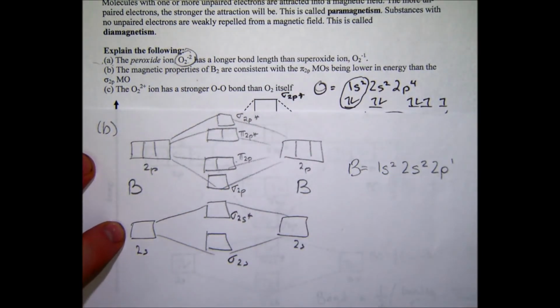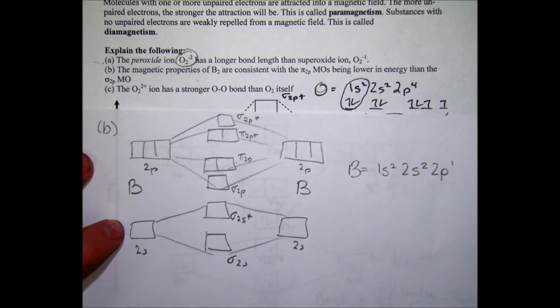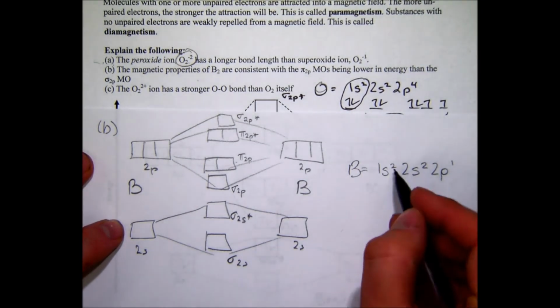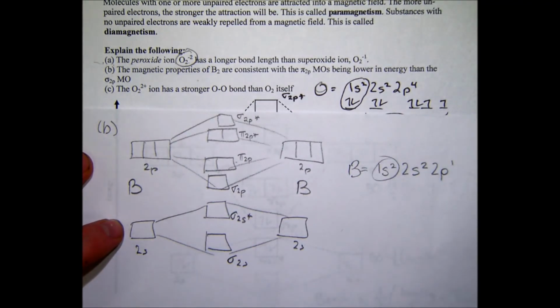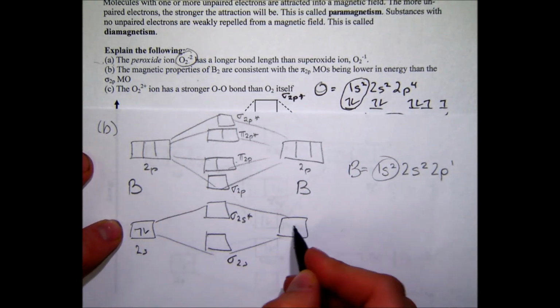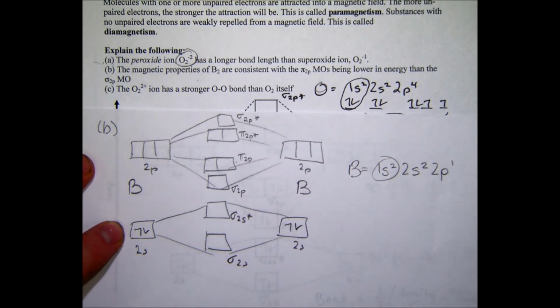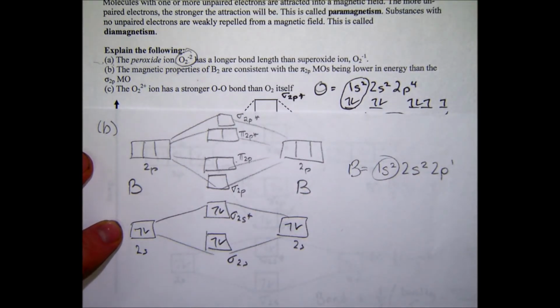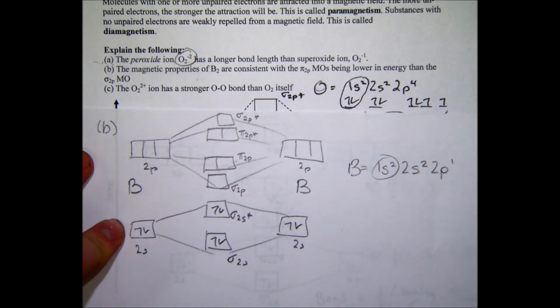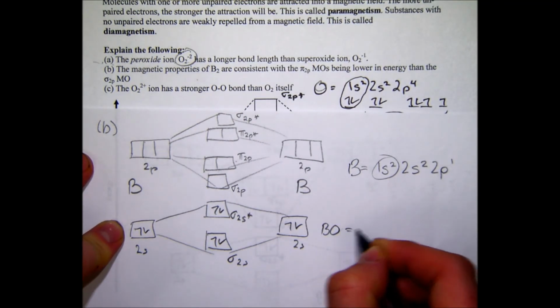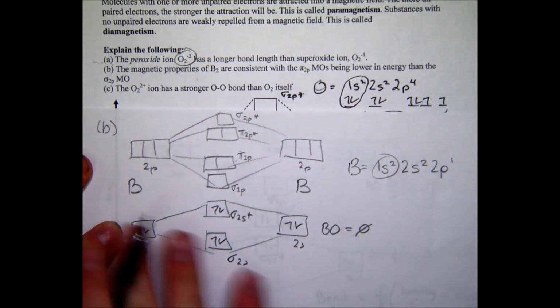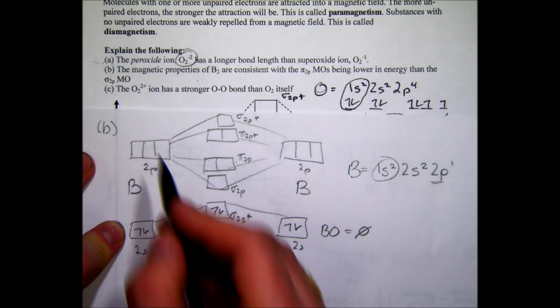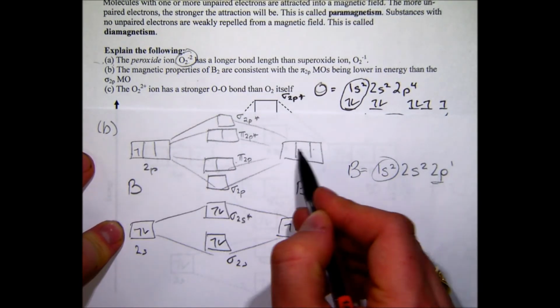So let's look at what it should be based on everything we know so far. Once again, we're not going to worry about the 1s2. We know bonding doesn't take place there. And we also know from the introduction that even for the 2s sigma bonding and antibonding levels, the bond order is going to be 0. So we can ignore this section. The difference becomes in the 2p.